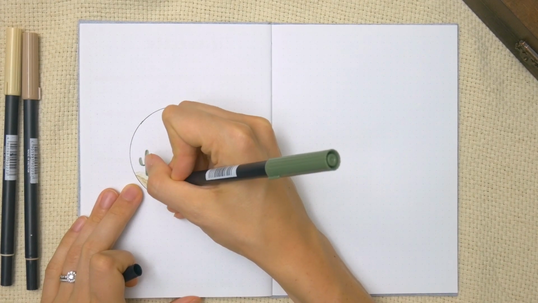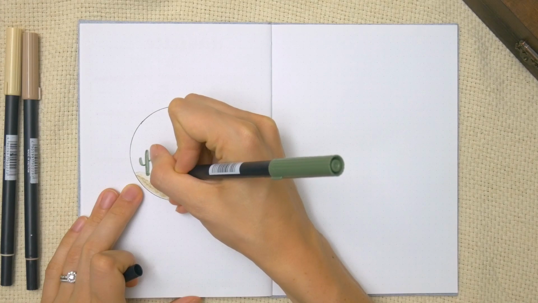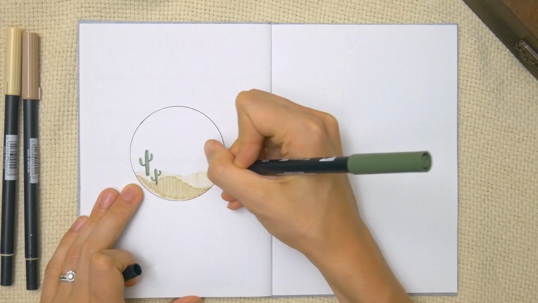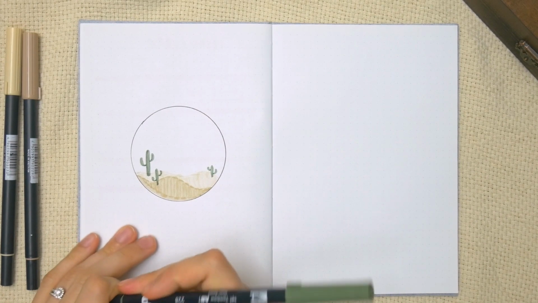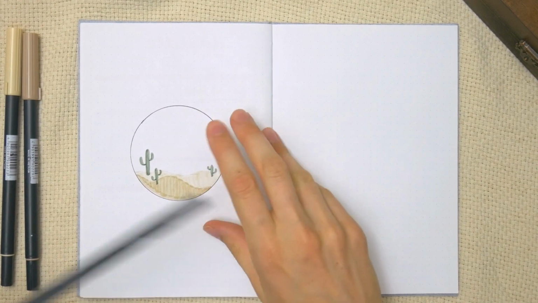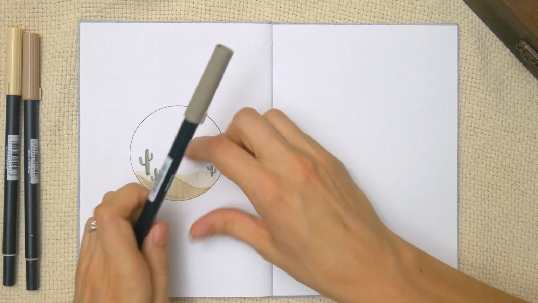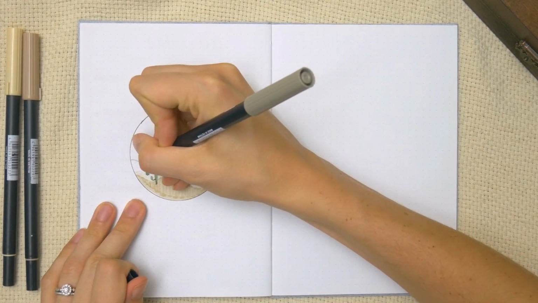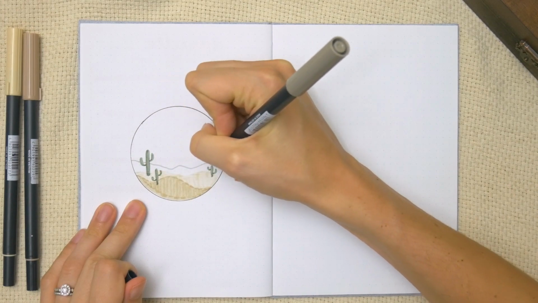And I'm going to put some cacti closer up and larger, some smaller, just kind of vary these little cacti. And I think that's all that I'll do for those. And then I'm just going to keep on going with these ground layers in the desert.